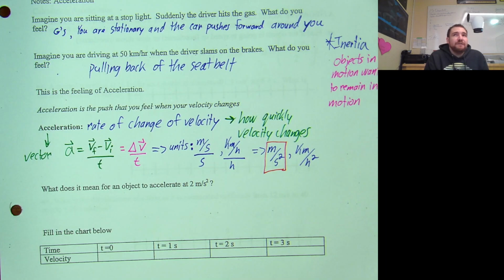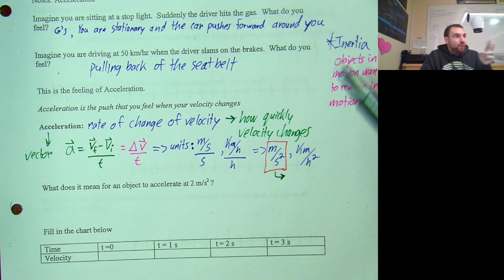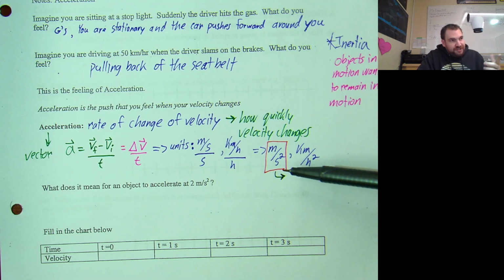So what does it mean for an object to accelerate at 2 meters per second squared? What does that mean in the physical world? Yeah, so the object is moving 2 meters in 1 second. Okay, so we've got a meter per second squared. I'm going to write out 2 different ways that people actually read this using words, and that might help us here.